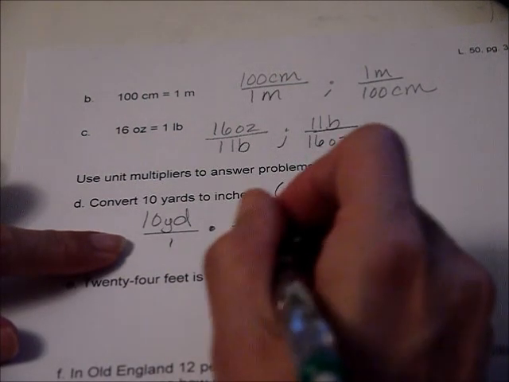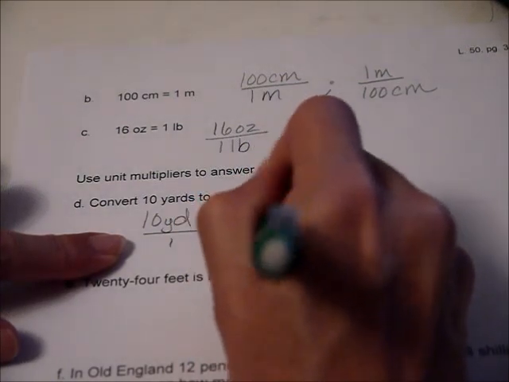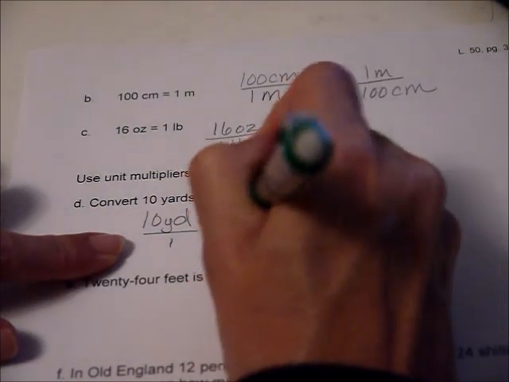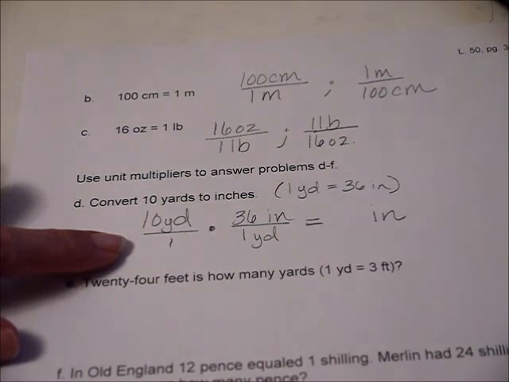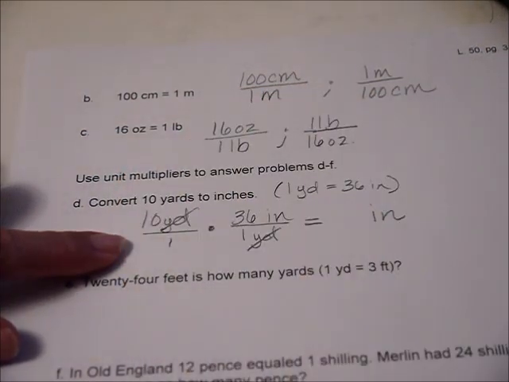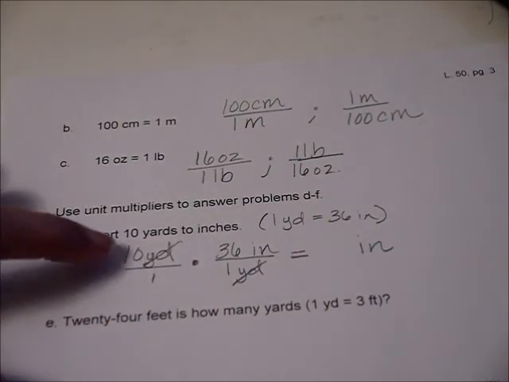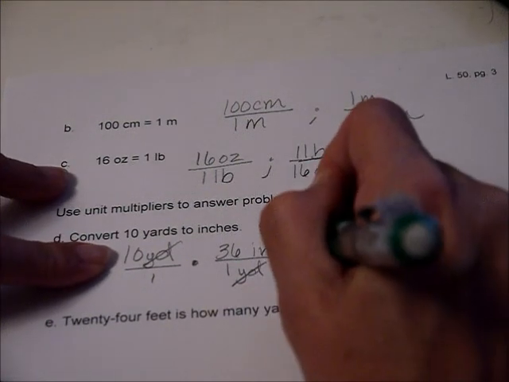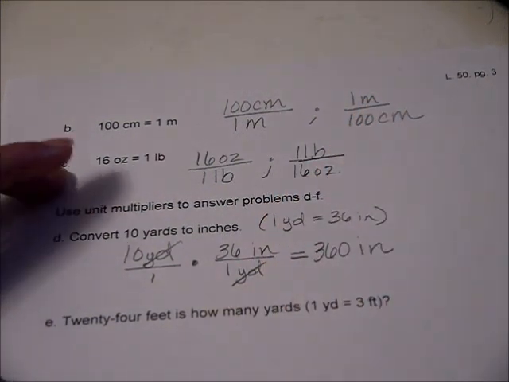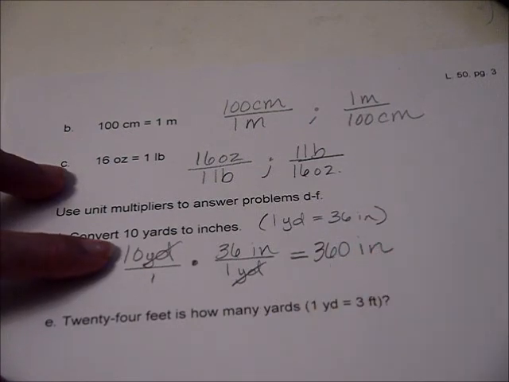So I want yards on the bottom. I'm going to write the 1 yard down there and the 36 inches up top so that my yards cancel out. And now we have to do 10 times 36, which is 360 inches. So 10 yards is 360 inches.